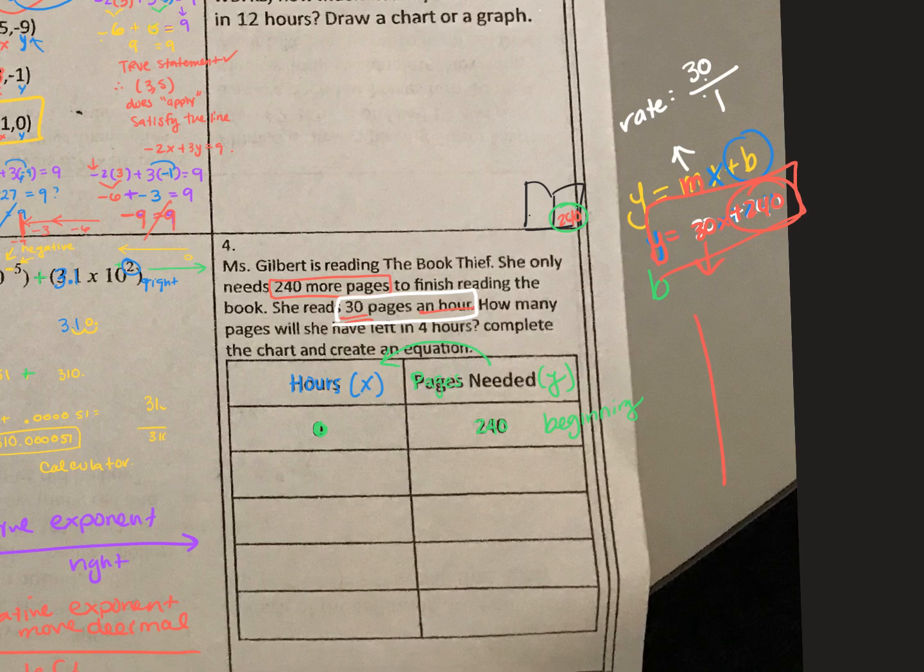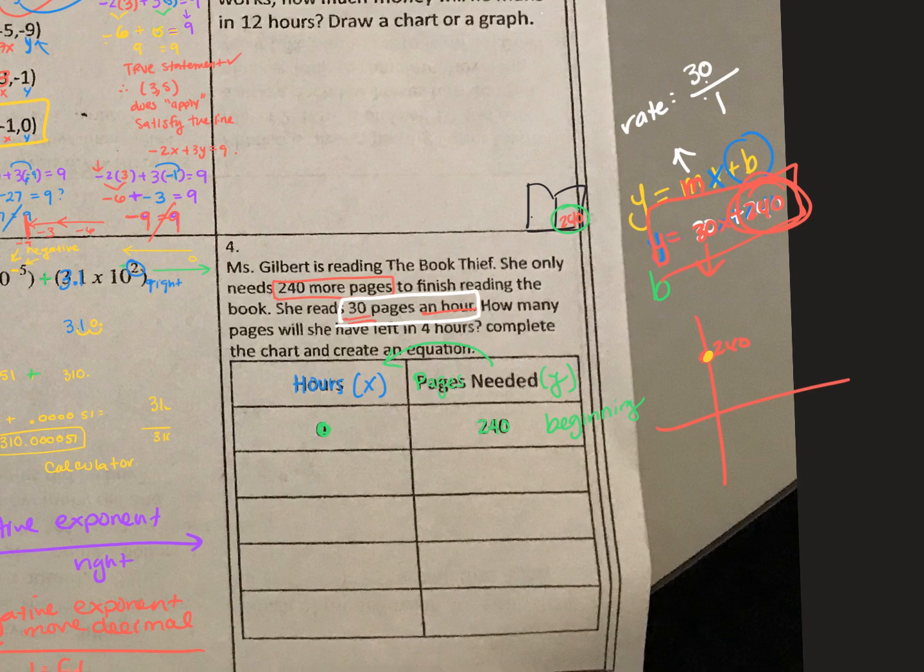Now, if you had to graph that, you begin at the y-intercept, which is your b. So let's just say that this is 240, right? You would have a point right here. That would be your first point, your beginning, your B. And then, you read 30 pages per hour.